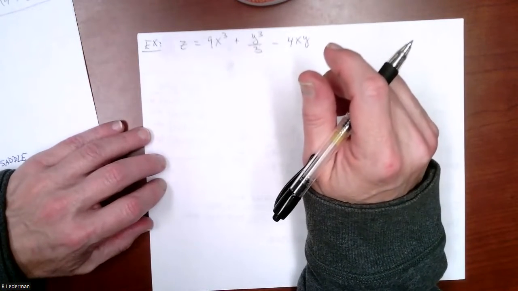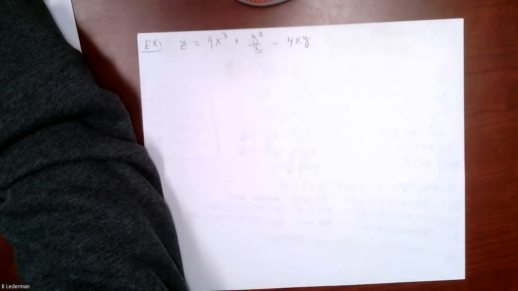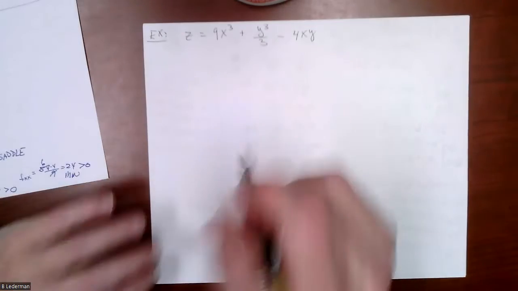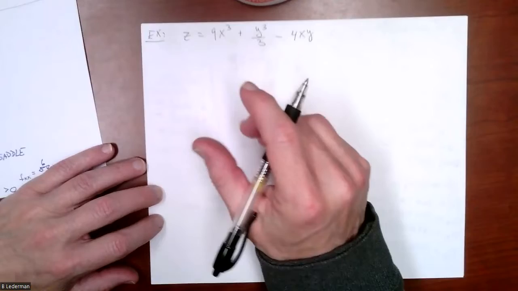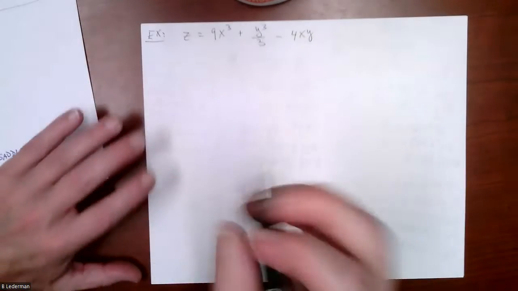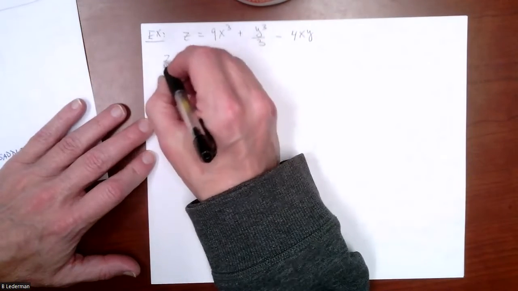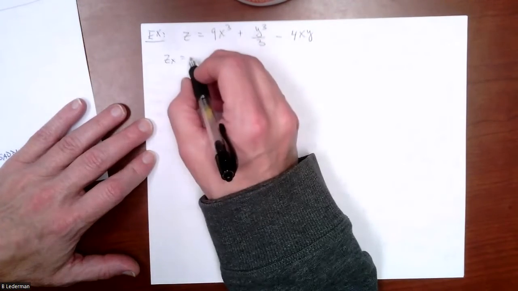So I'm going to do pretty much the same procedure. I'm not saying it's going to work out exactly the same, but I'm going to do the same procedure. I'm going to start with my zx and my zy. So zx, well, let's see, that's going to be 27x squared.